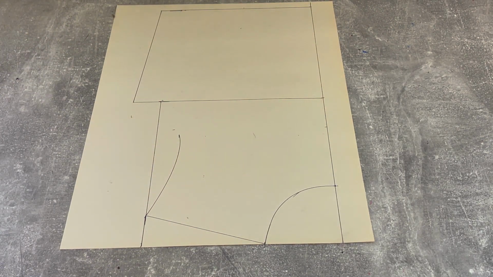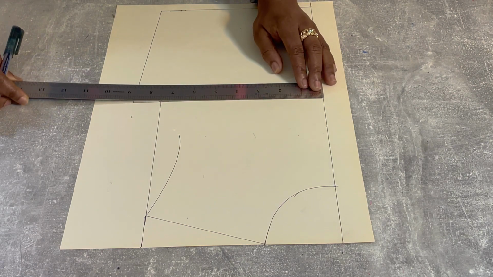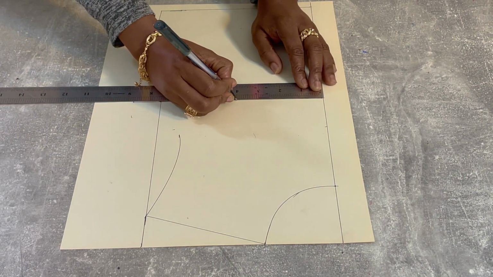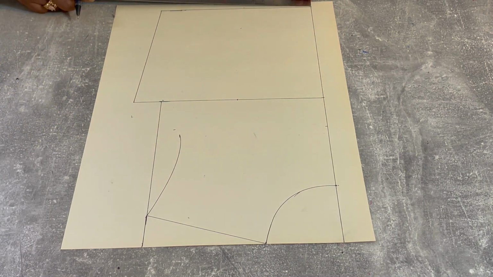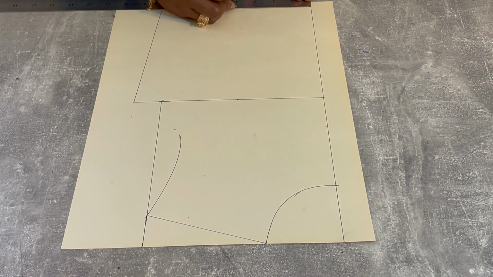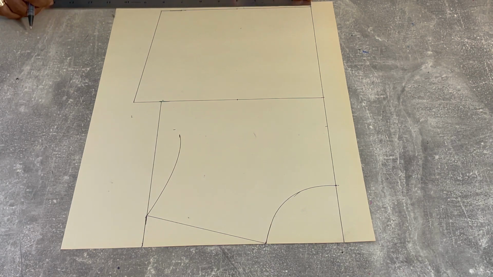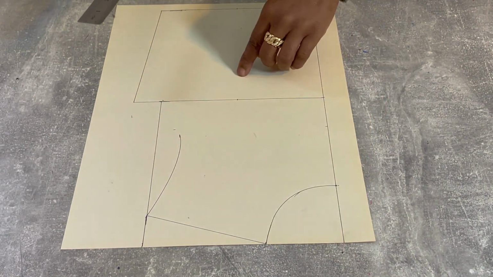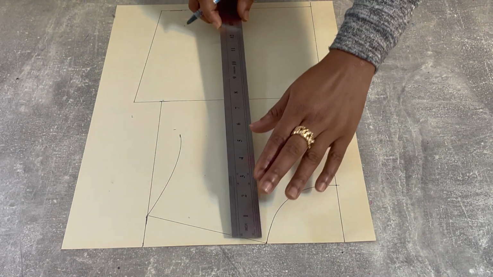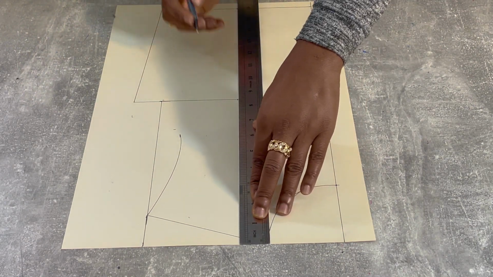Next we are going to find our bust span. This is your nipple to nipple measurement. For me this is 4 inches. So I dot my 4 inches at that point and then move down to the waist and do the same thing too.